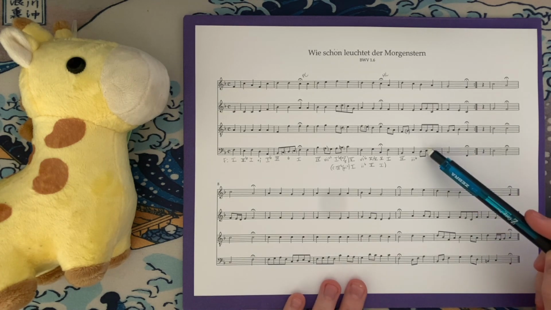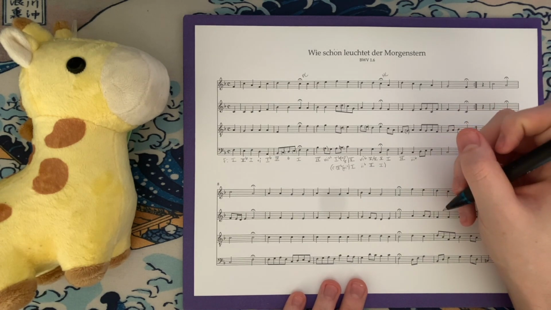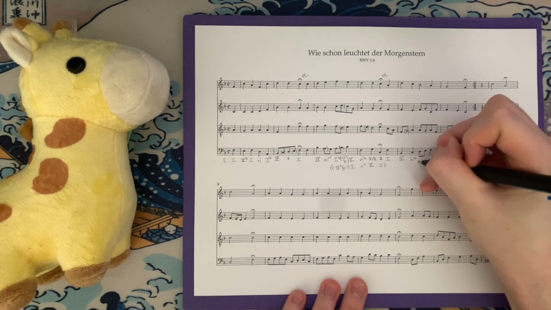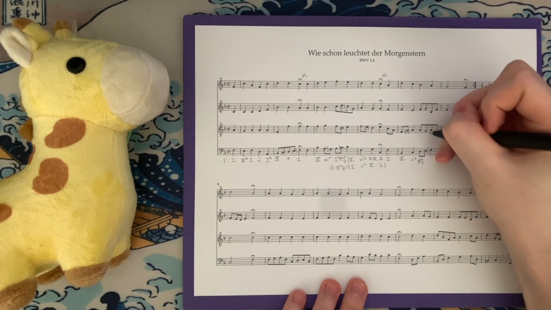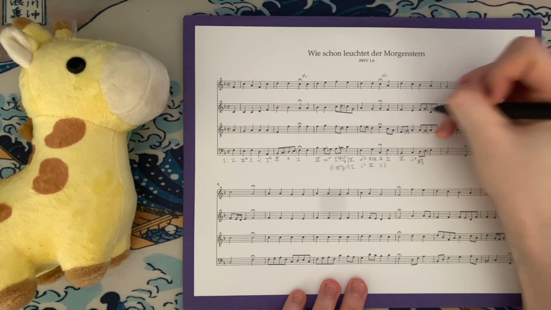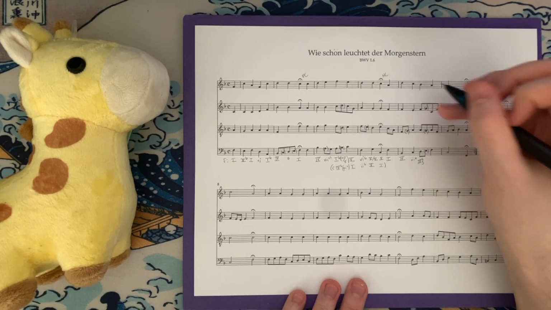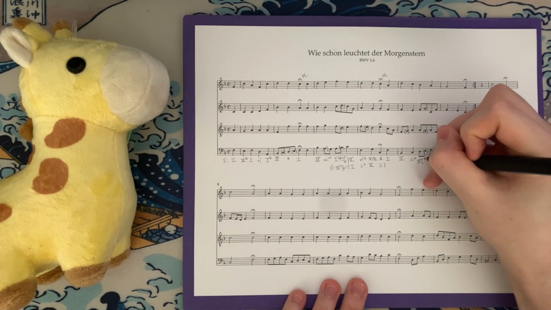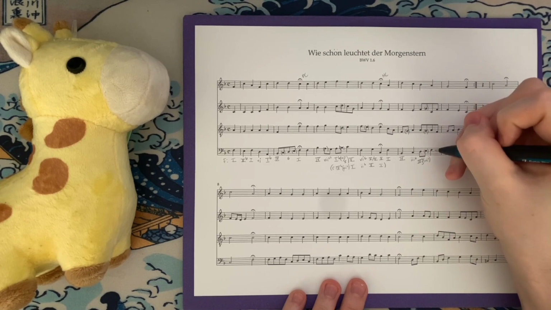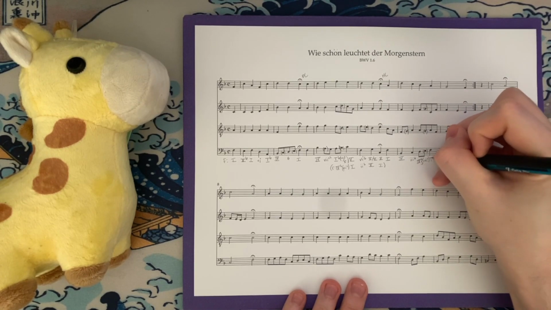Okay, so we have D, A, F, and B flat. That is a B flat major 7 chord over D, so 4, 6, 5. And then we have some non-chord tones going on in the bottom 3 voices. We have E, G, G, and B flat. That is an E diminished triad in root position, so that would be 7. And then we have F, A, C, and A, our tonic triad.